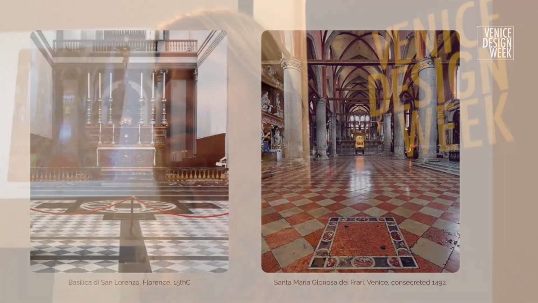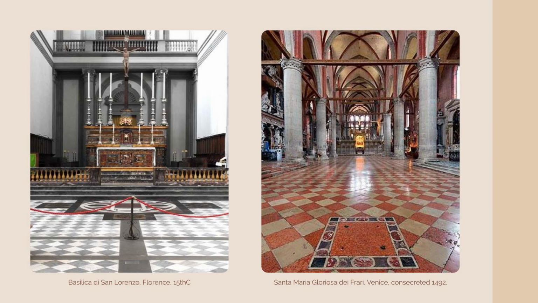So sticking with the marble tile trend, an extremely popular pattern in North America is this checkerboard pattern, which you can just look down at your feet right now, and it is here, it is everywhere you go here. And not so much the case in North America.